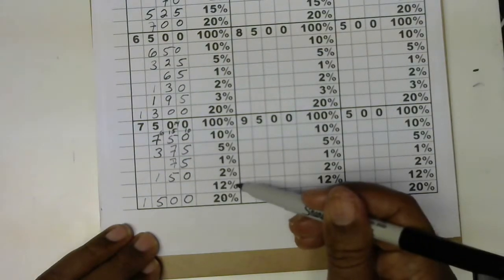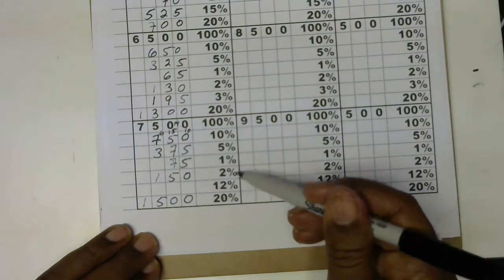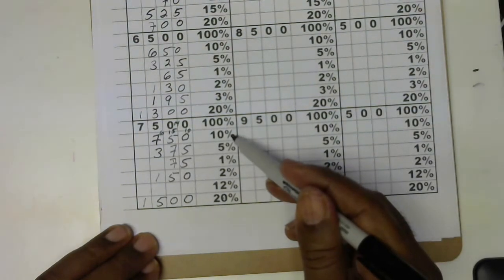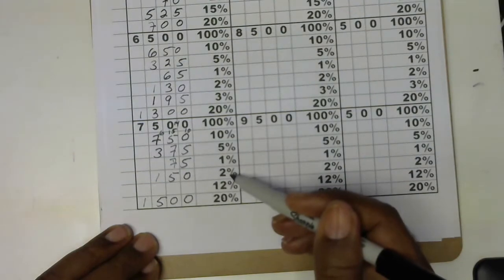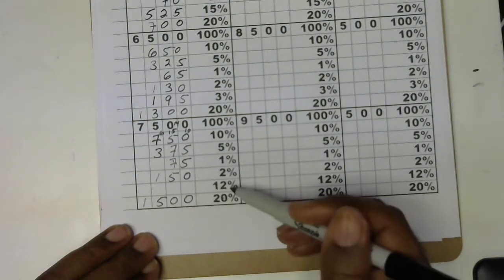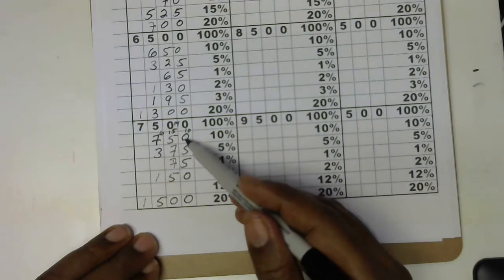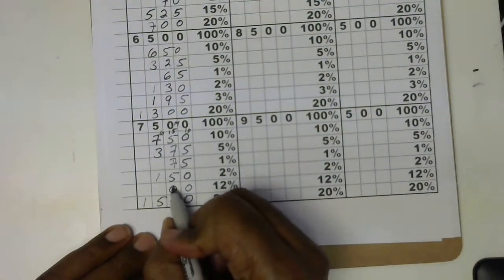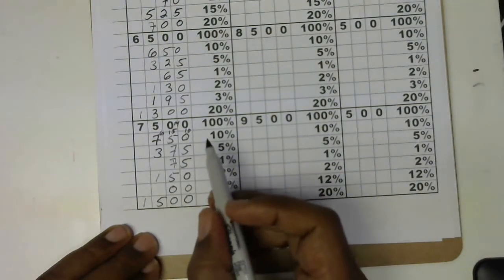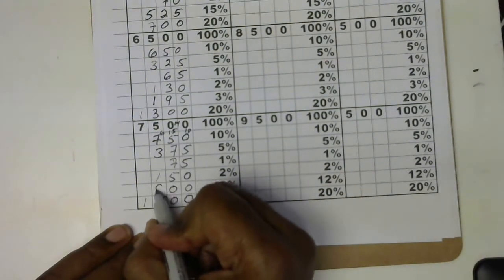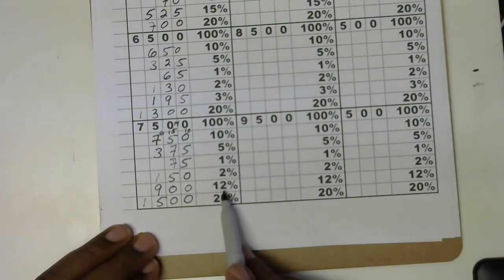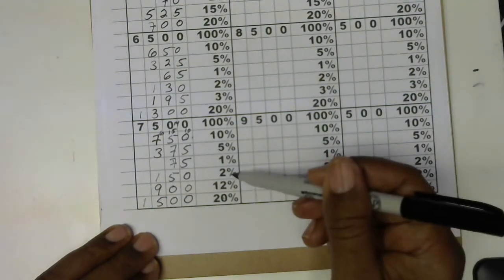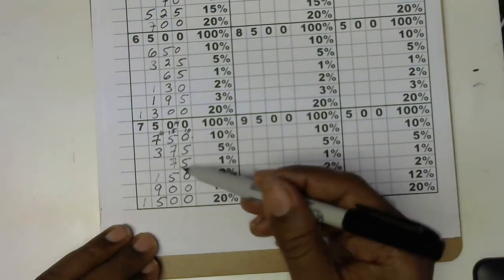Lastly, how do you get 12%? We can get 12% by combining the 10% and the 2%. So combining the 10%, which is 750, and the 2%, which is 150, we can get our 12%. So combine the zeros, we get 0, 5 and 5, which is 10, and I have 7, 8, 9, so 900. So the 12% we got by combining our 10% answer, 750, with our 2% answer, 150, and that gave us 900.